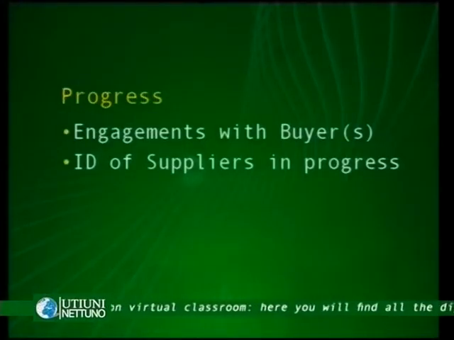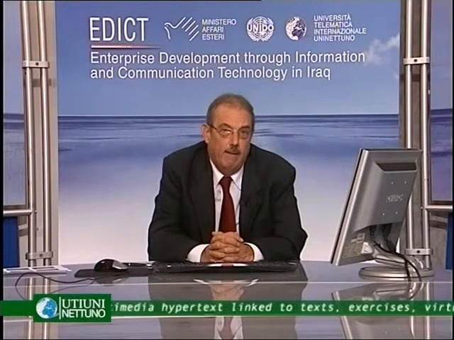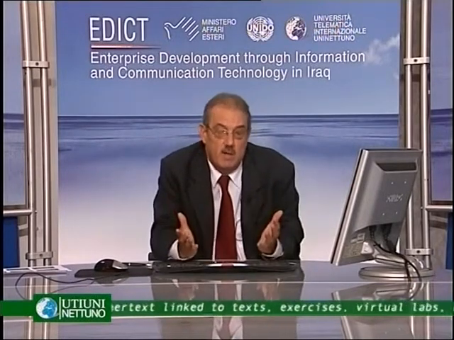Have we identified suppliers in this process? We've engaged with buyers now. We have to tell the buyer, and we must be quite sure that we have suppliers lined up. It may happen that we don't have suppliers yet. And the engagement with the buyer would then start the process of finding the suppliers.